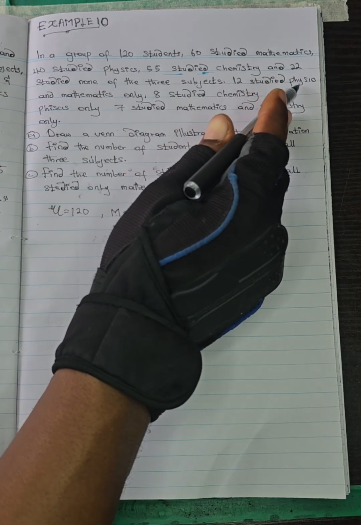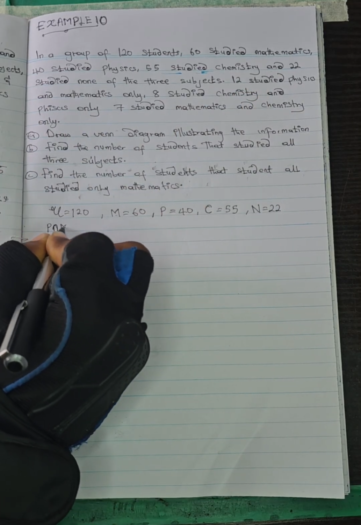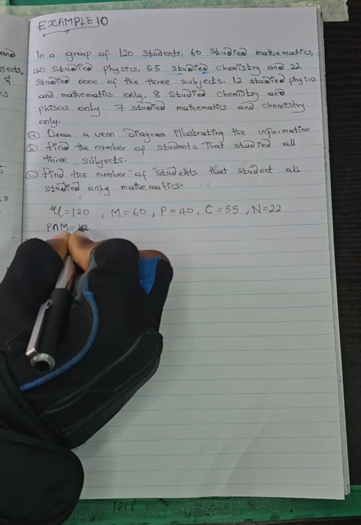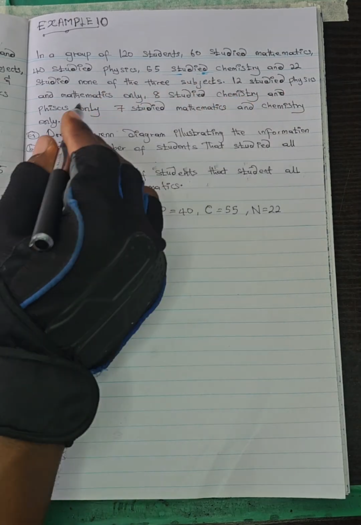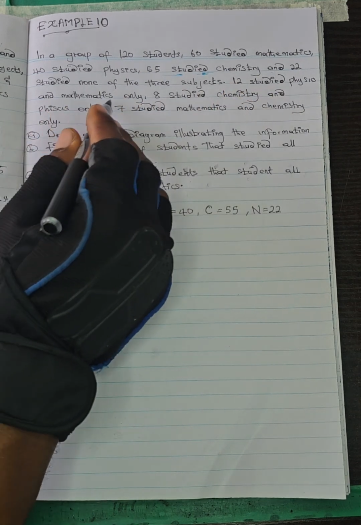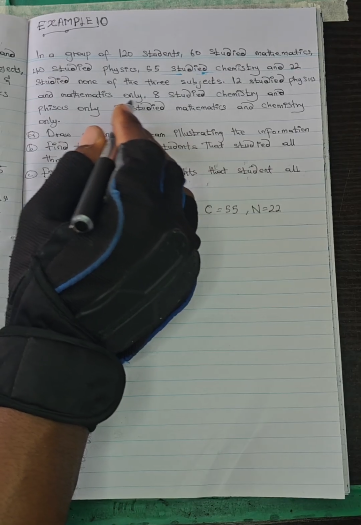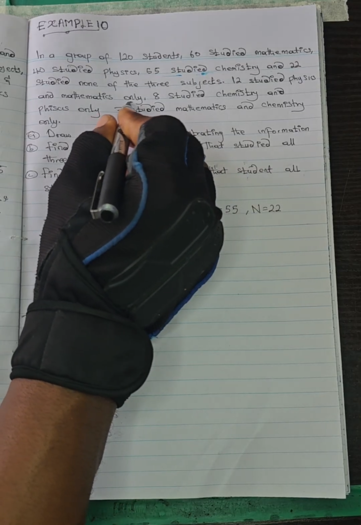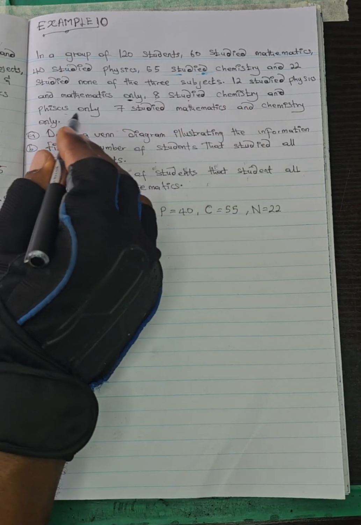12 studied physics and mathematics. So physics intersecting mathematics is 12. Mind the 12 studied physics and mathematics only. Take note of this word only. It is very important, because when we are doing our Venn diagram, we are going to make use of it. 8 studied chemistry and physics only.